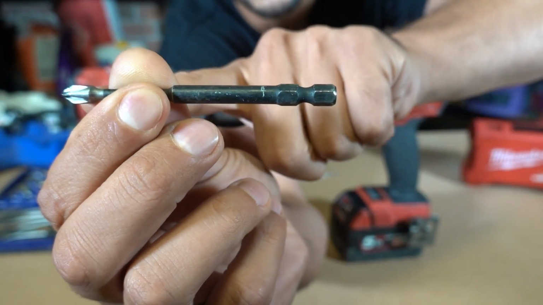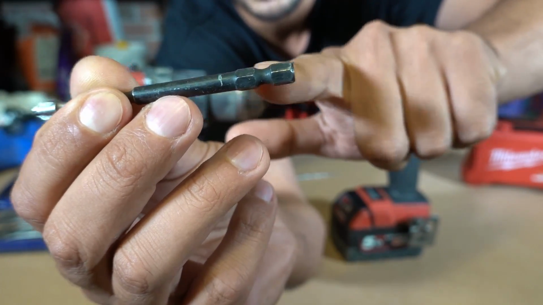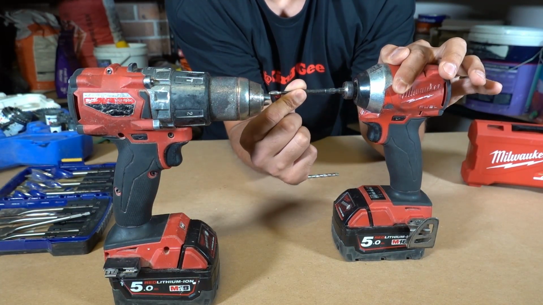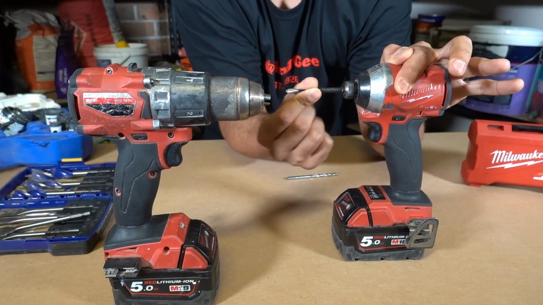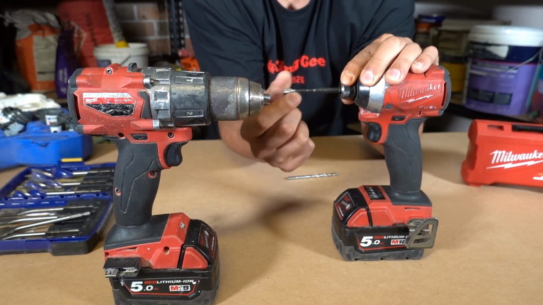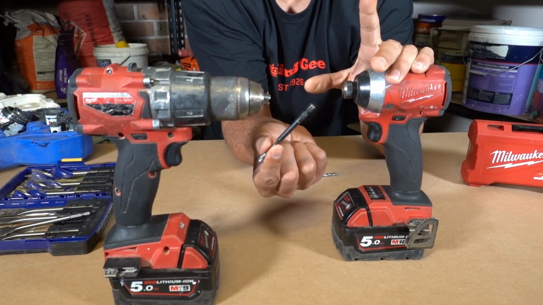So we've got a Phillips head on the tip here, and it's got the hexagonal shank on the back. So in order to install this one here, simply click it in, and it's now locked in place. It's secure, it's not going anywhere. In order to remove it, you pull the collet back and you pull out your drill bit.